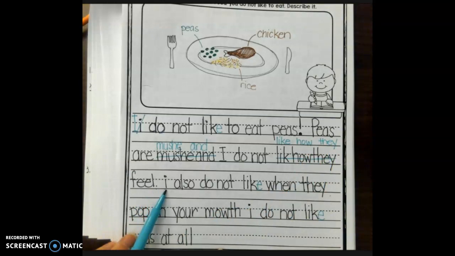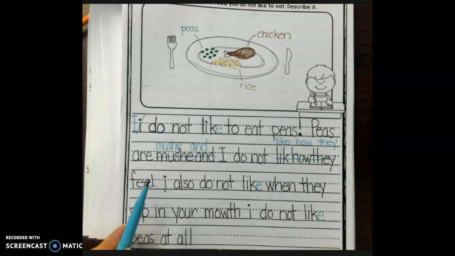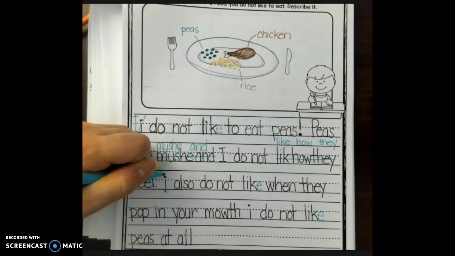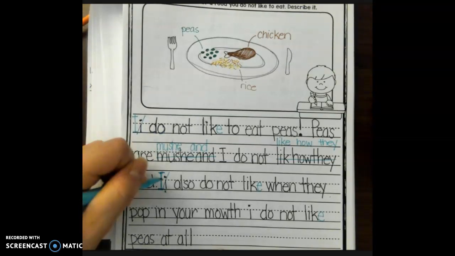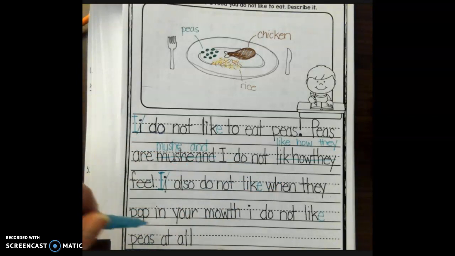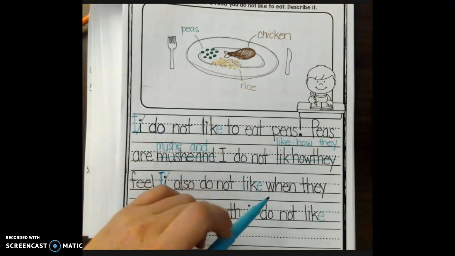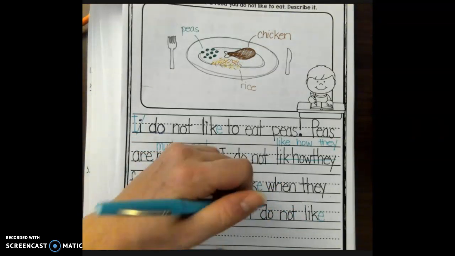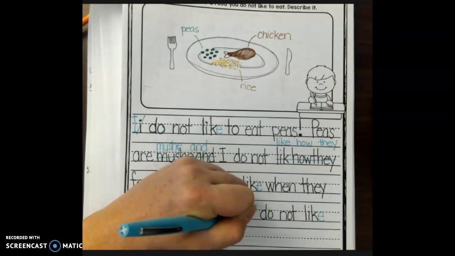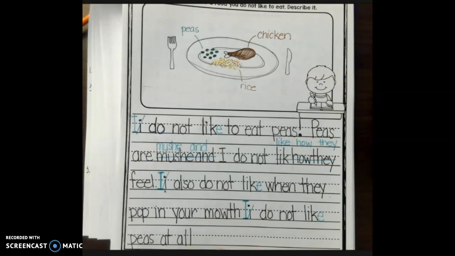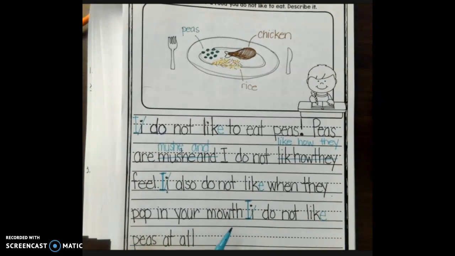There's a period. That means this is the beginning of a new sentence. Also, I by itself always needs to be uppercase. I, cross it out. Then I'm going to rewrite it. Uppercase. I also do not like when they pop in your mouth. I do not like peas at all. Well, I just gave you a reminder. I by itself should always be uppercase. So even though right now that's not the beginning of a sentence, that does need to be an uppercase letter.